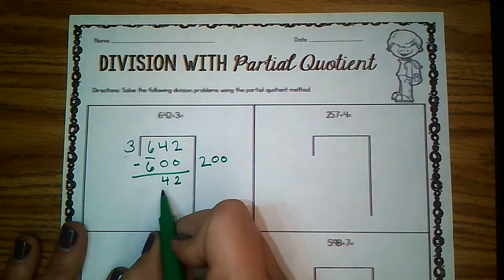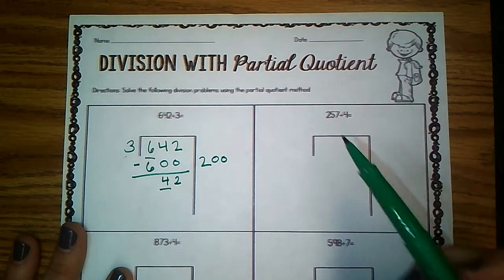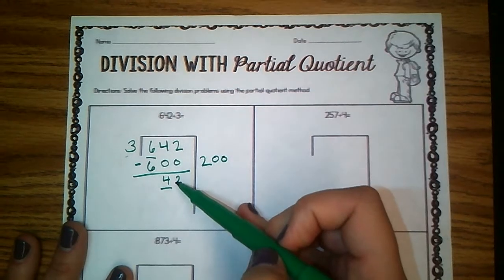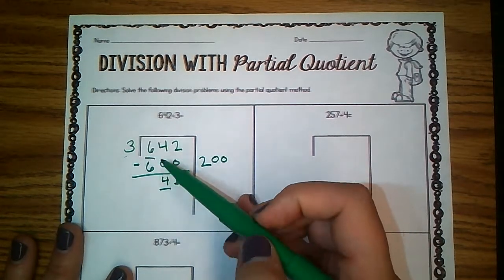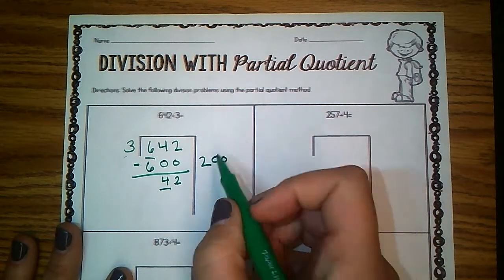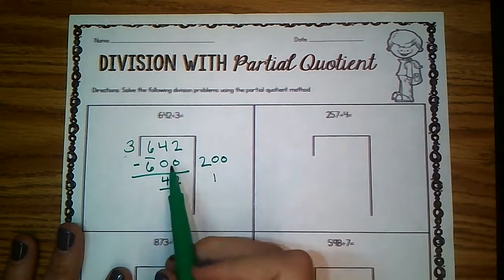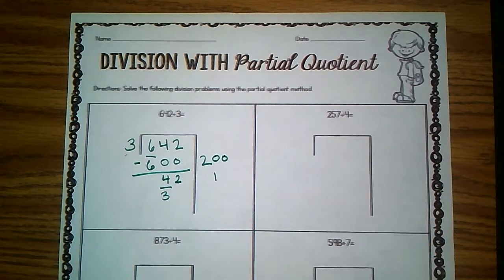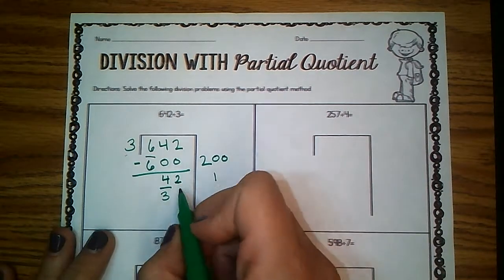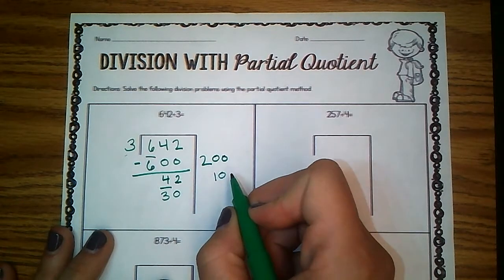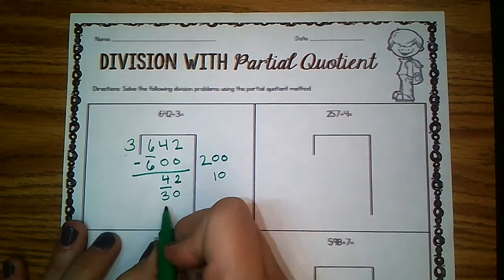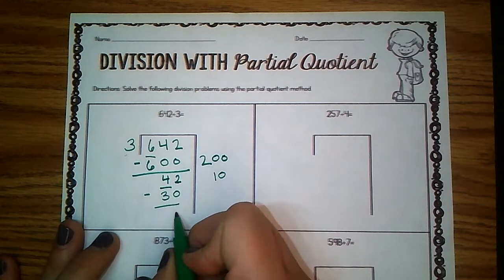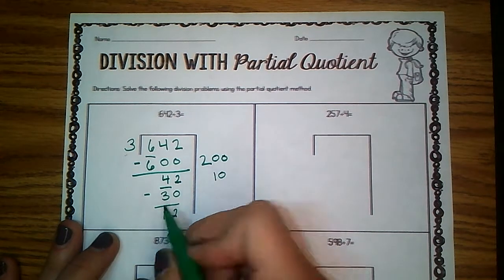The next thing we're going to do is underline the 4. How many times can 3 go into 4? I know that 3 times 1 is 3, and that's under 4. So we're going to put a 1 over here. 3 times 1 is 3. And we're going to add the 0 here and the 0 here. And subtract. 2 minus 0 is 2. 4 minus 3 is 1.